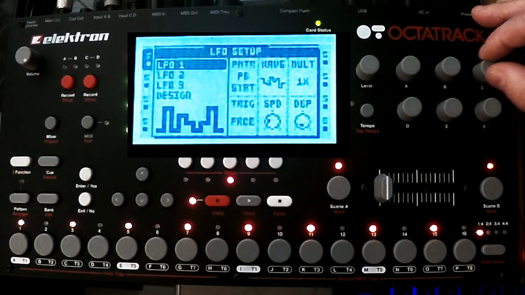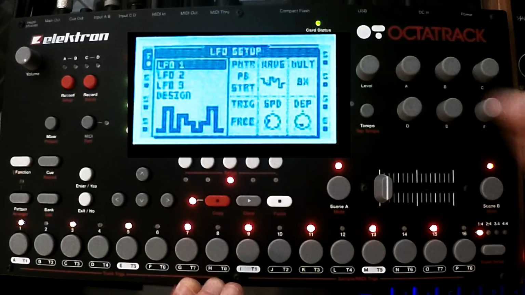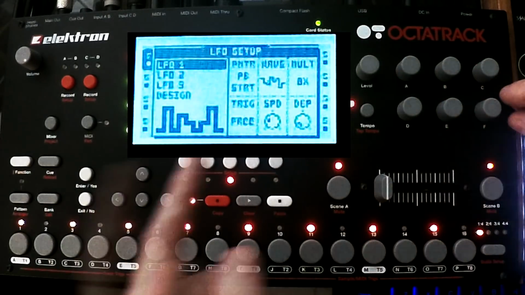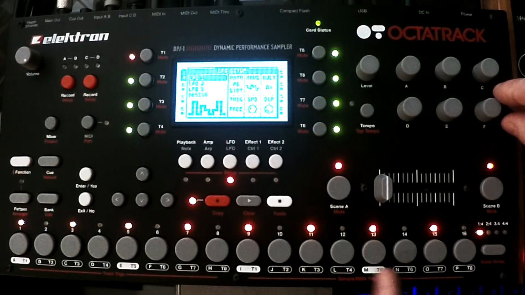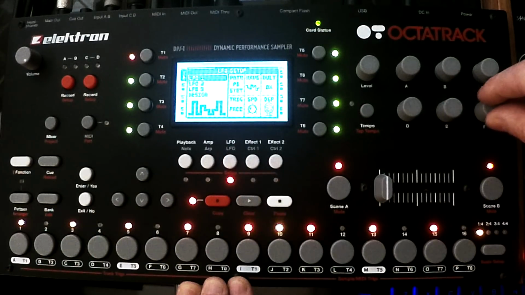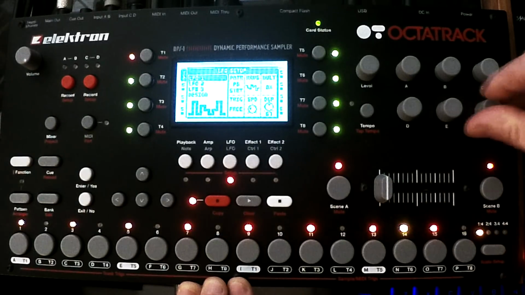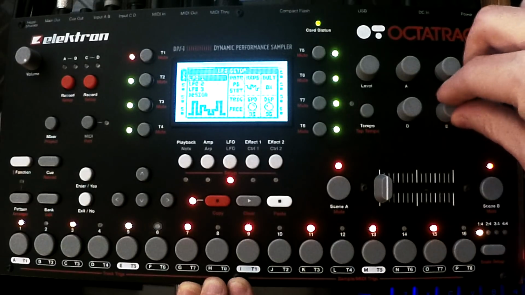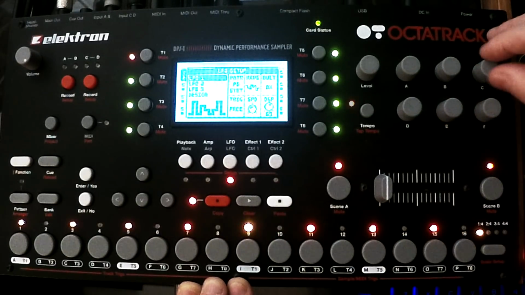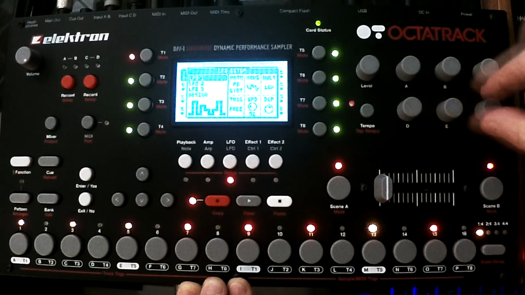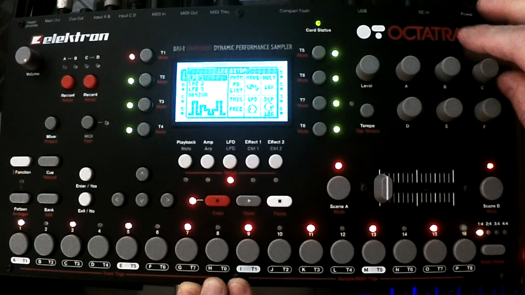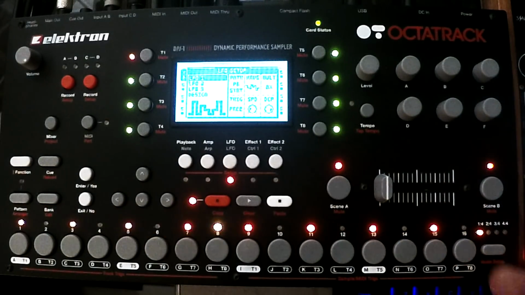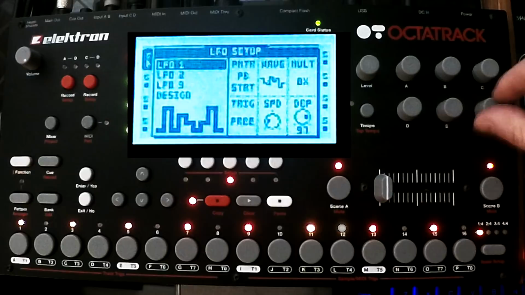We can change the multiplier. We have trig. I'm just going to leave that on free. And we can change the speed and the depth. We can see how it will modify each step randomly. So it's pretty neat what you can do. And the more you experiment with this LFO, the more you can find different random patterns will play back.